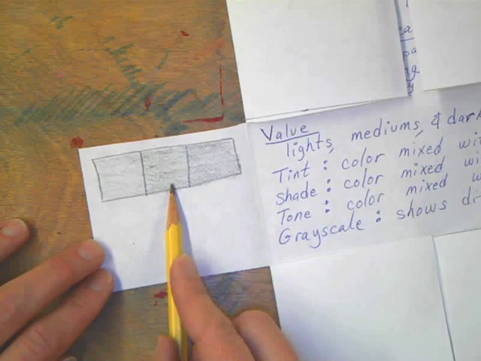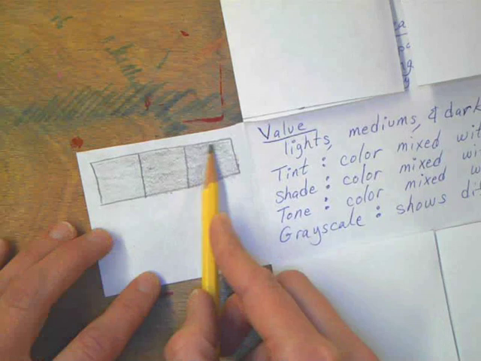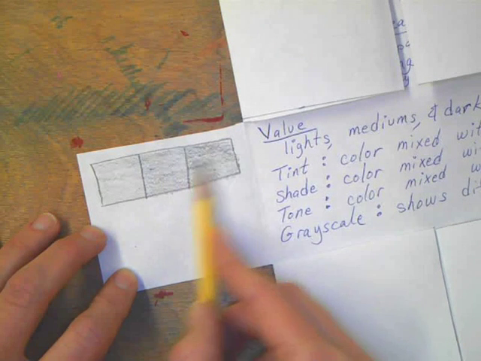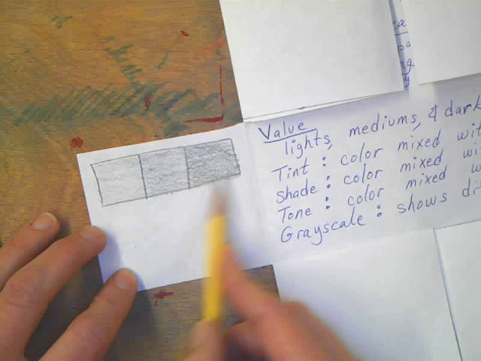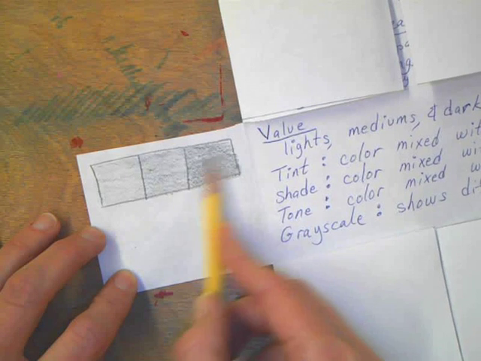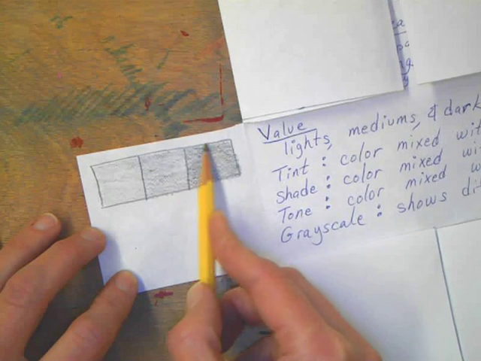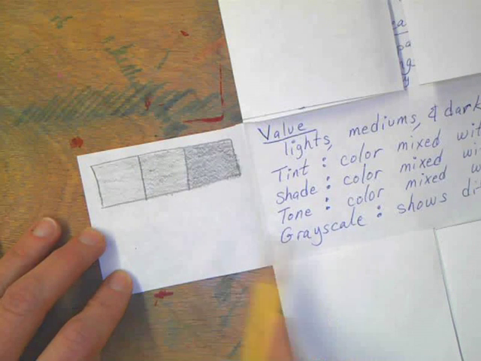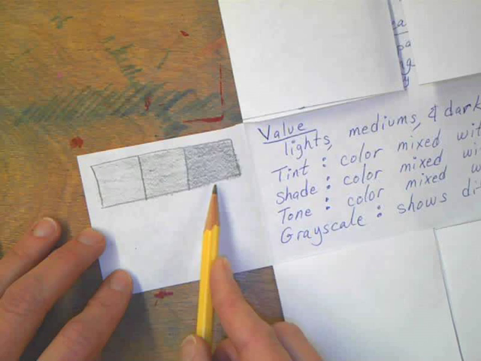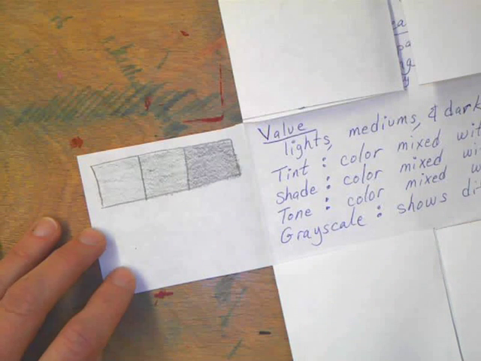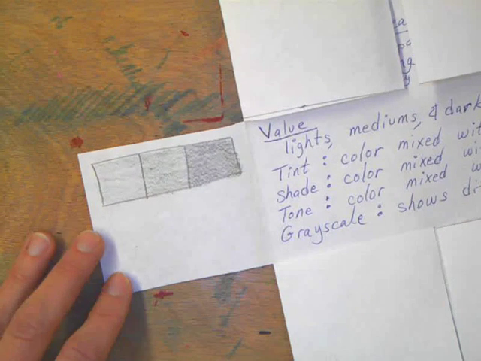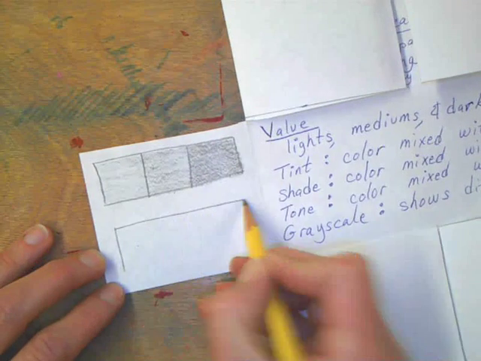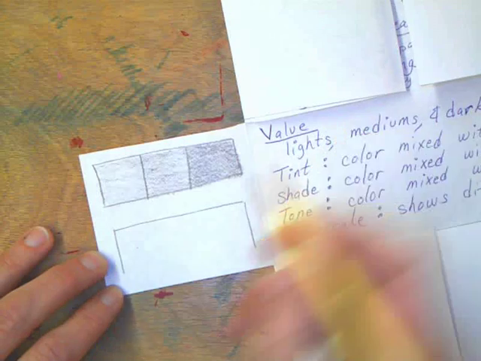Okay. Now I've got my light and my medium. Now I need this one to be dark. So now my right box only, I'm going to add 1 more layer to make it darker. It doesn't have to be black as long as I have 3 values. There are endless amounts of values you can get in light, medium, and dark doing this. But you can see I have light, medium, dark, 3 different values. There's my first grayscale.